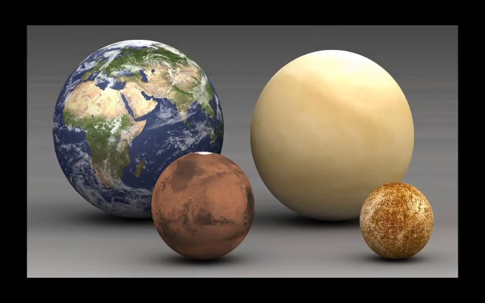Now again, this is the size comparison. The red one is the Mars. It's red in color because the surface of the Mars has huge concentration of iron. Then this whitish one is the Venus. It's almost same as the size of Earth, and the smallest one on the right side is Mercury.